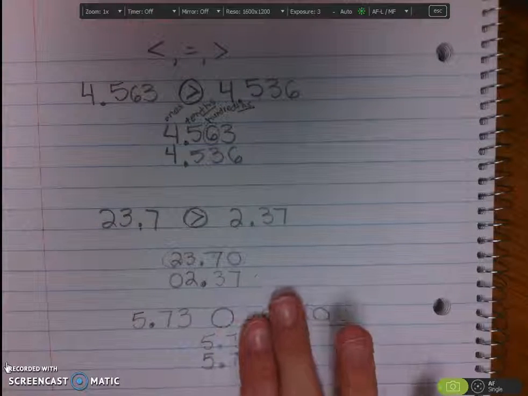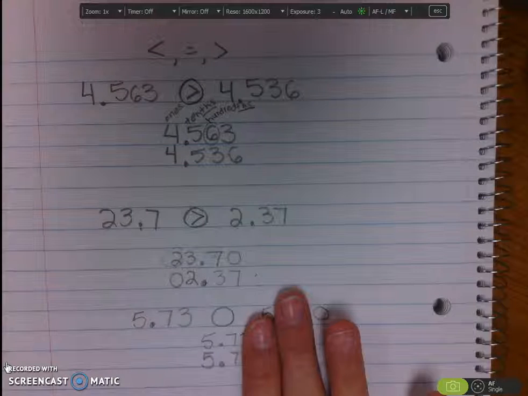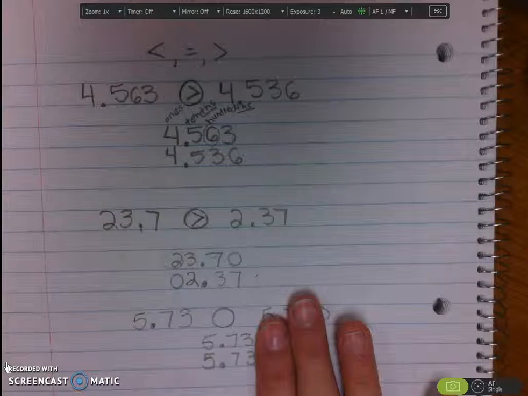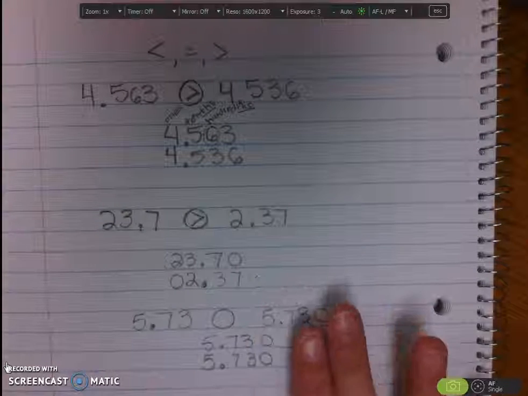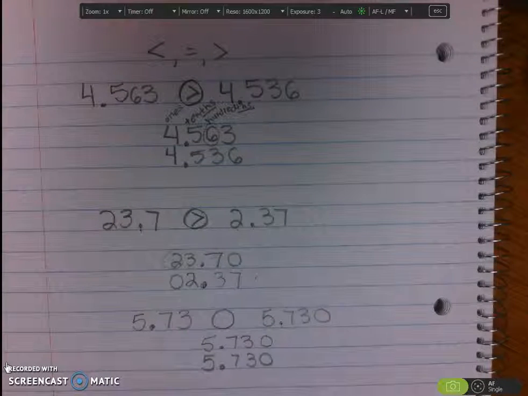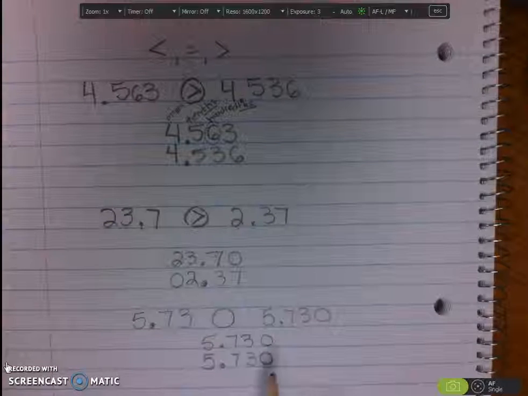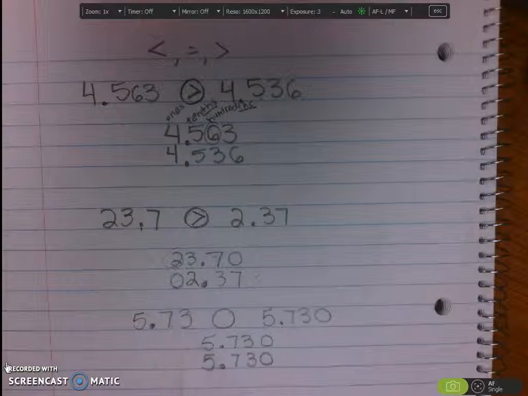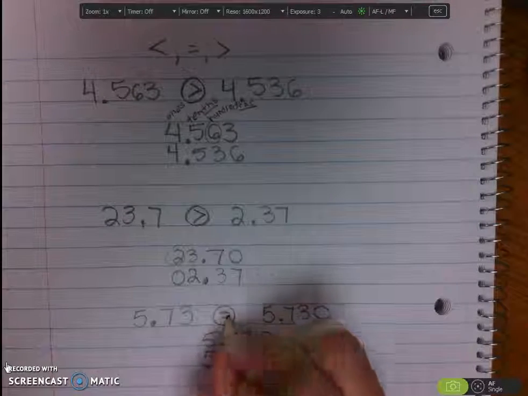Keep going. 7 and a 7. Those are the same. Keep going. A 3 and a 3. Again, they're the same, so we keep going. And if you look, I've got a 0 and a 0. Those are the same. If all of the digits are the same when they're lined up, that means these numbers are, what do you think? Yep, you're absolutely right. They are equal.